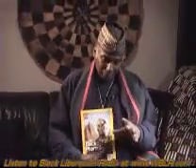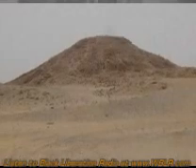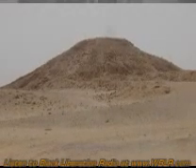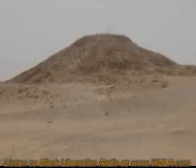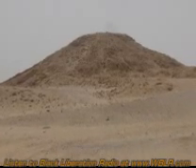Taharka had started his burial pyramid in Nubia, but after the conquest of the Nile by this family dynasty, Taharka had a new pyramid built over the old pyramid, in which he doubled the size.